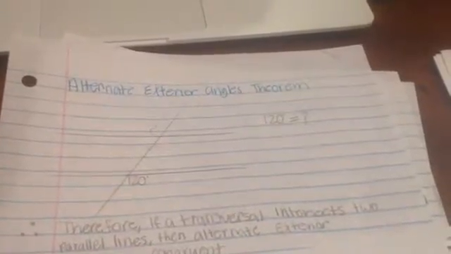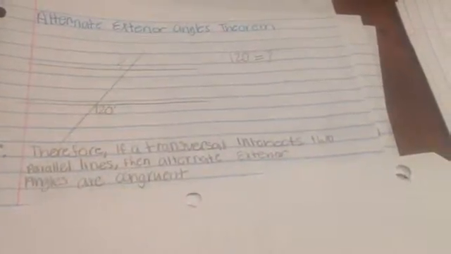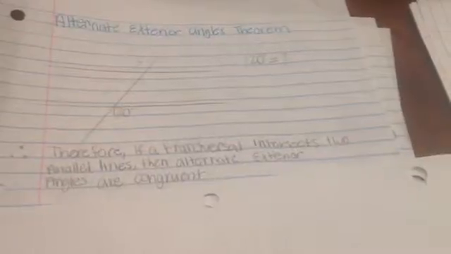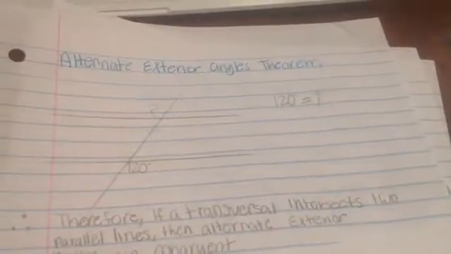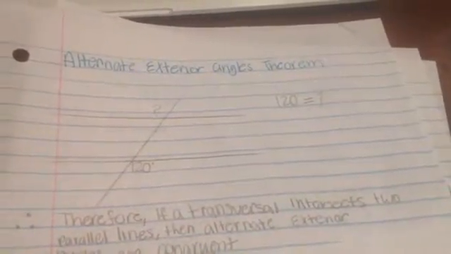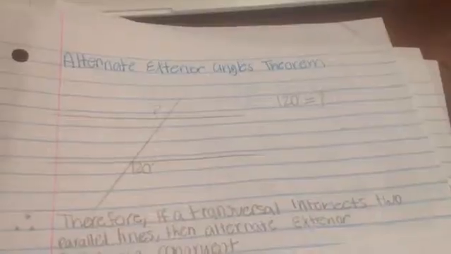Next is the alternate exterior angles theorem. If a transversal intersects two parallel lines, then alternate exterior angles are congruent. So if the bottom angle equals 120 degrees, then we know that the top angle equals 120 degrees as well.